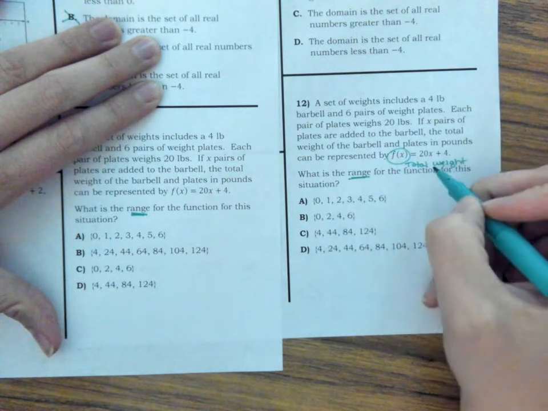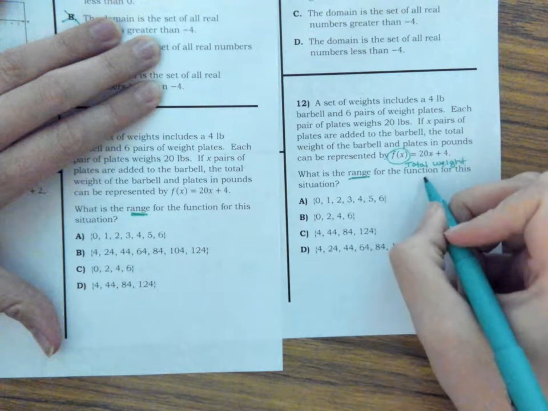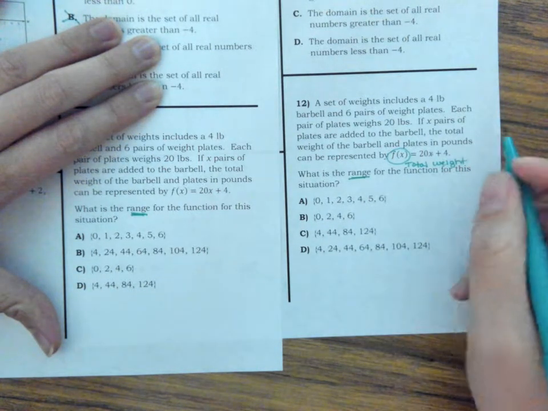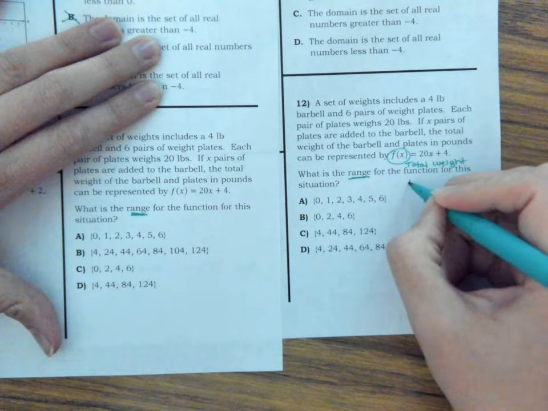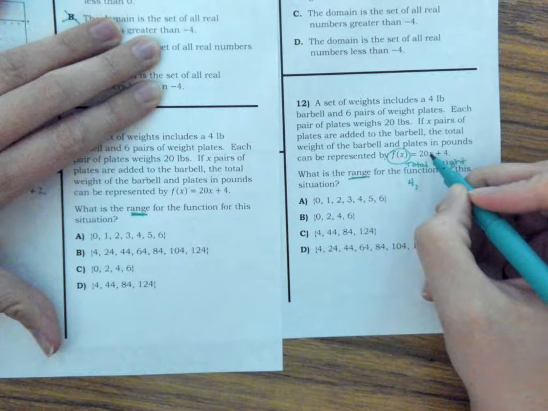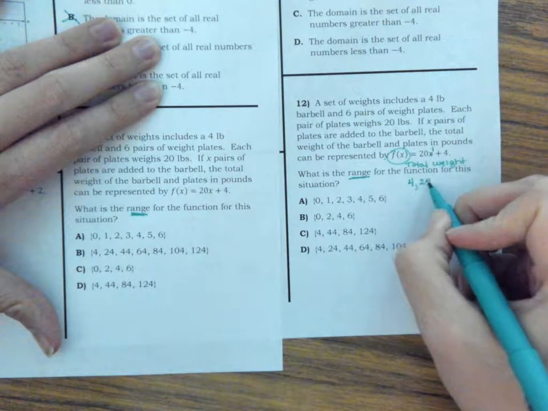So if I don't have any plates on it, so if my x value is 0, then my bar still weighs 4. So I'm going to start there. I have a 4. If I put one pair on there, then I plug in a 1. 20 times 1 is 20 plus 4 is 24.